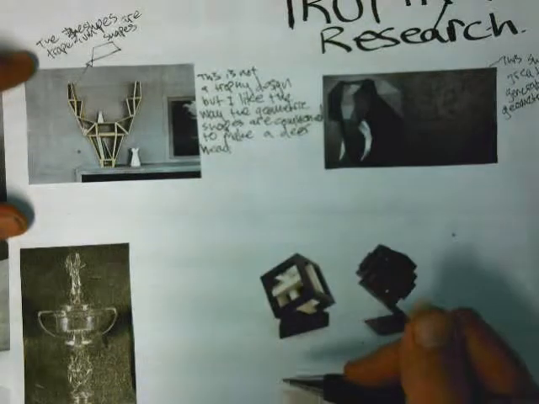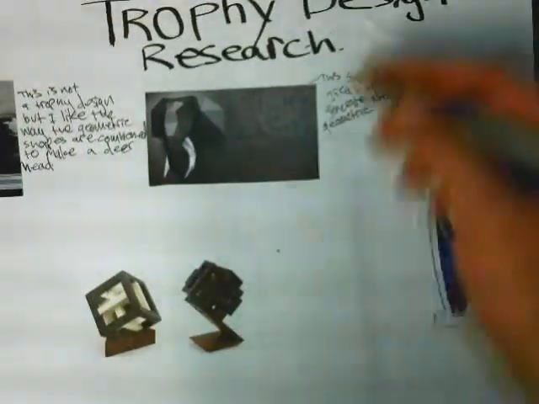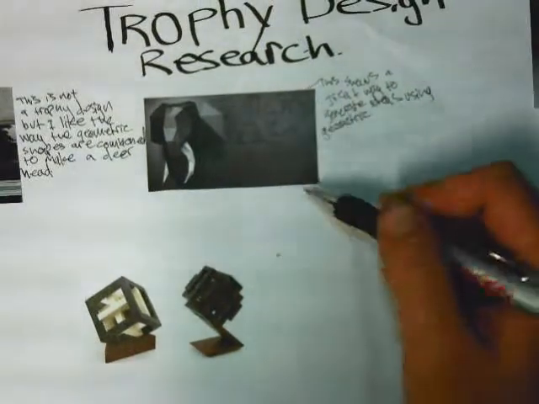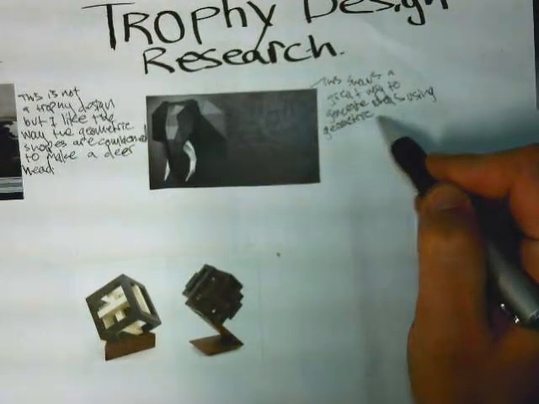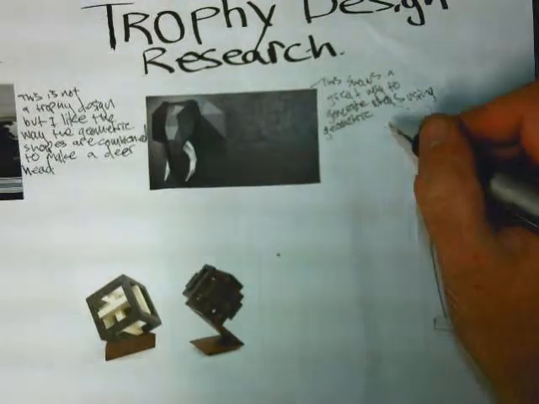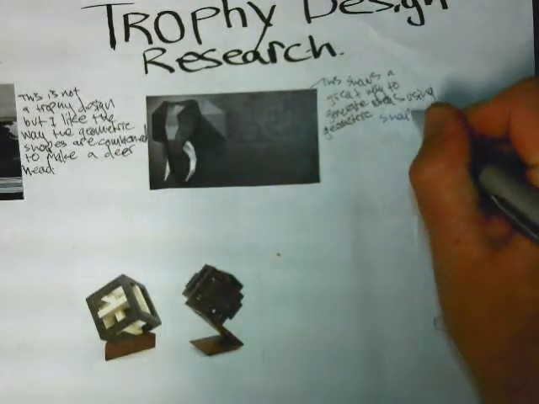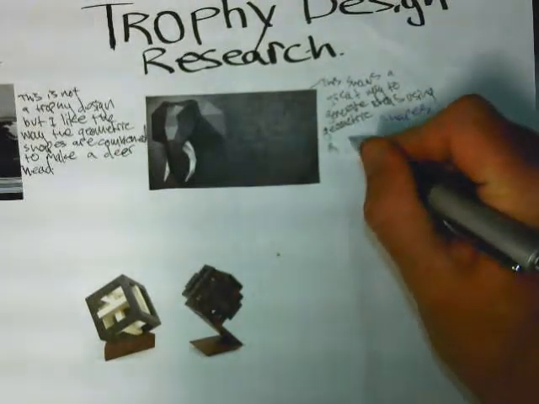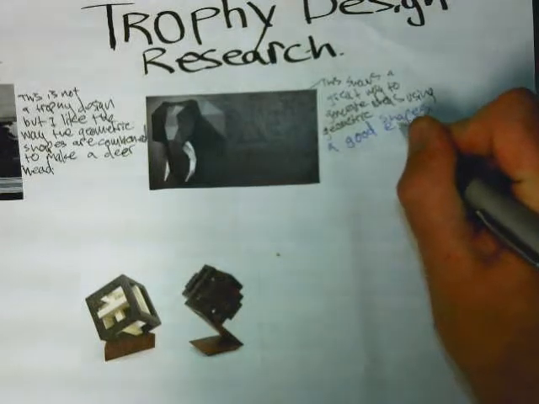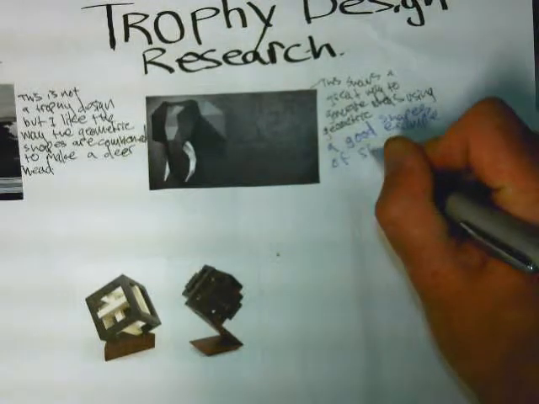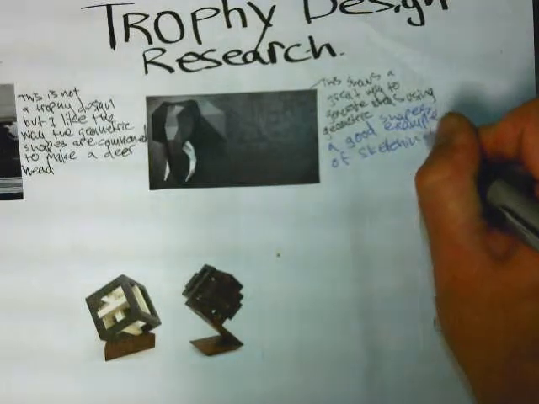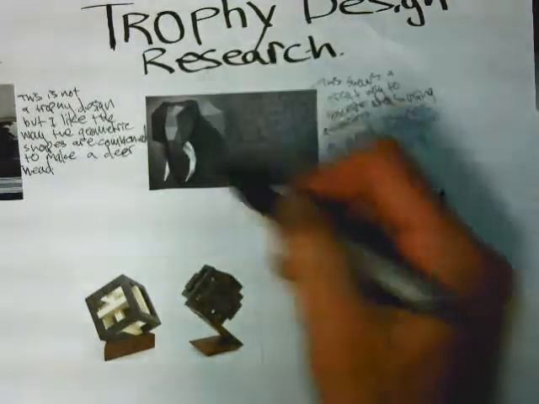And then I also found this page. It's good to explore how things can be sketched, how the design process is. This shows a great way to generate ideas using geometric shapes. A good example of sketching. Okay? So there we go, and that's some nice drawing there, elephant head.